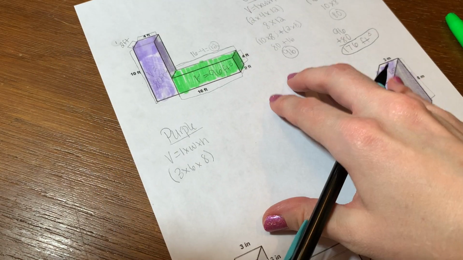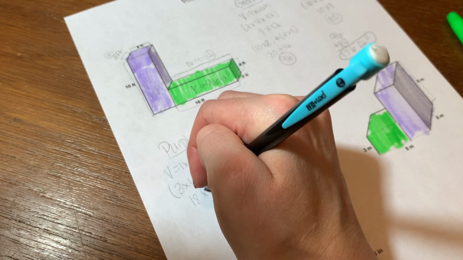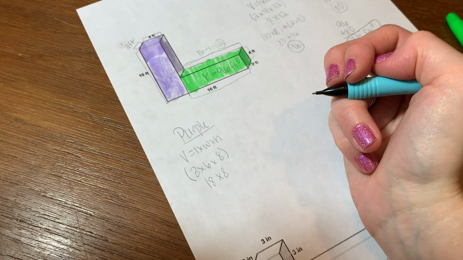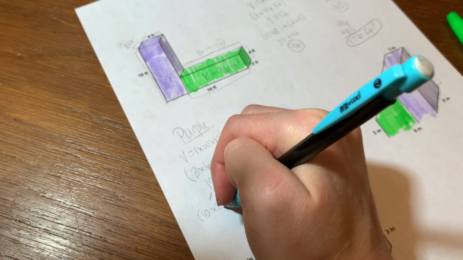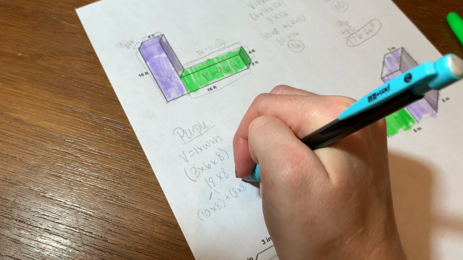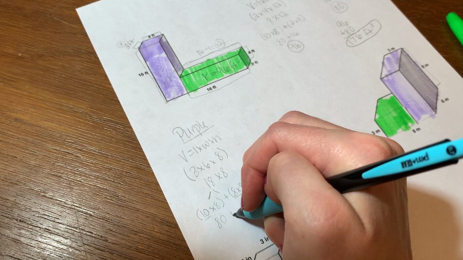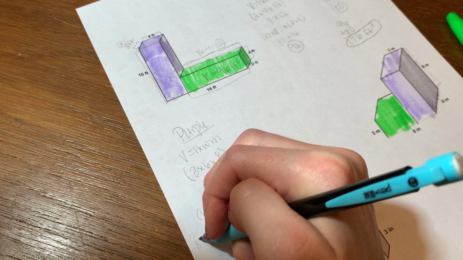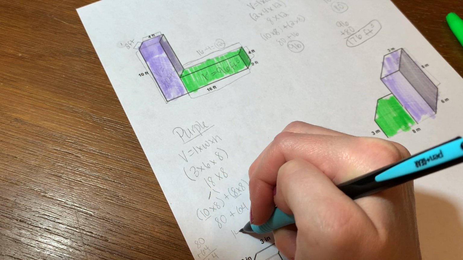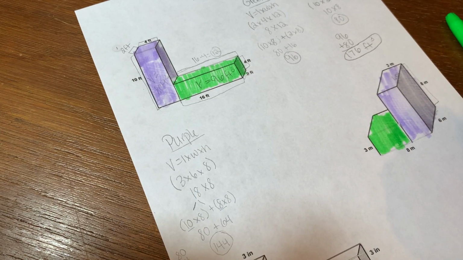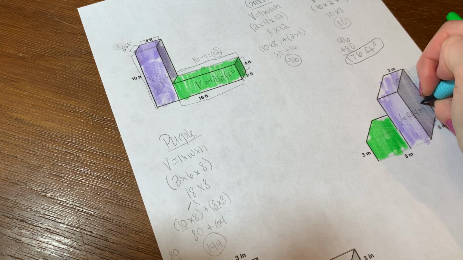Let's go ahead and do 3 times 6, which is 18, times 8. I'm going to break this down into 10 times 8 plus 8 times 8. So it still equals 18, I just split it up. So this is 80 plus 64. 80 plus 64 gives me 144. All right, so the purple volume is 144 meters cubed.